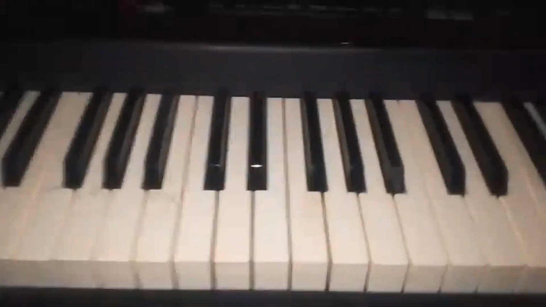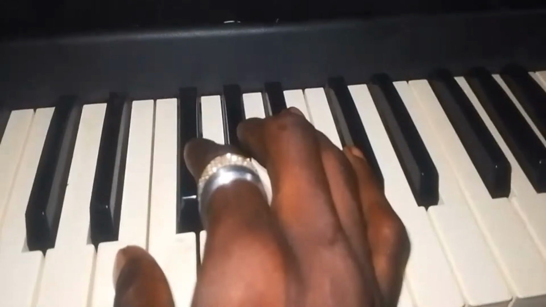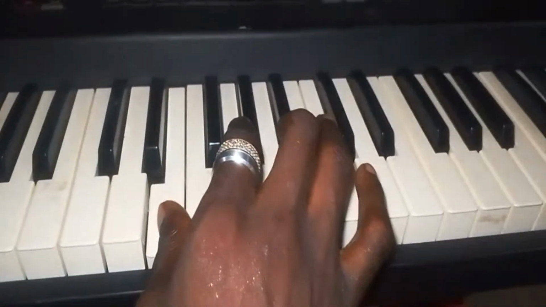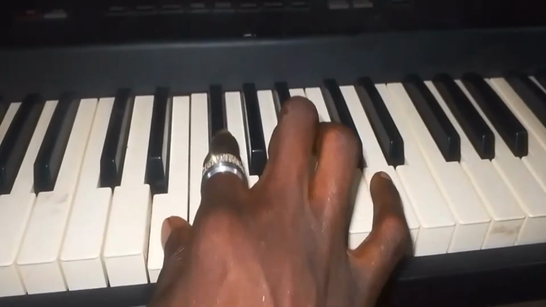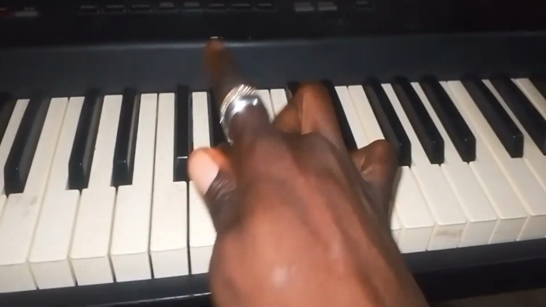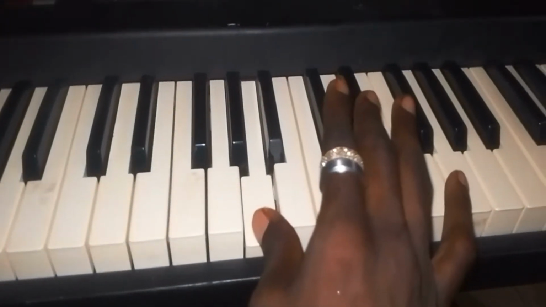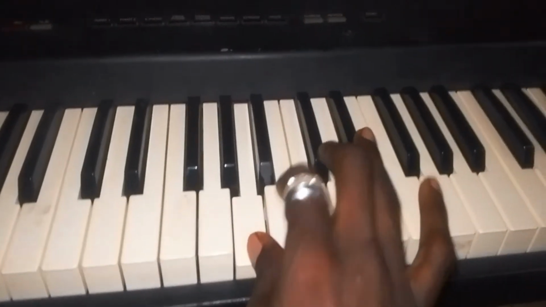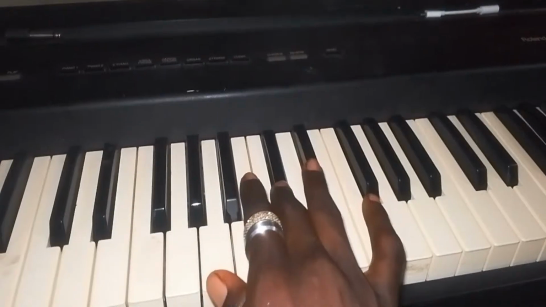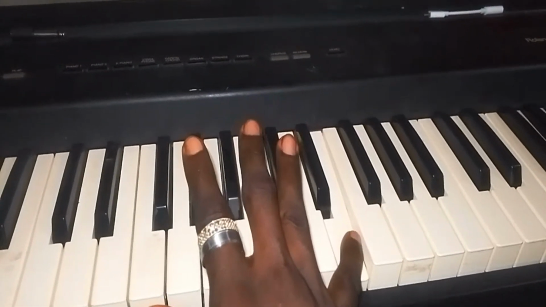Now let's go to our right hand. You're going to start with your thumb in key of E. Do, your thumb. Index for re, middle for mi, thumb for fa, index for sol, middle for la, ring for ti, then end it with your little, do.